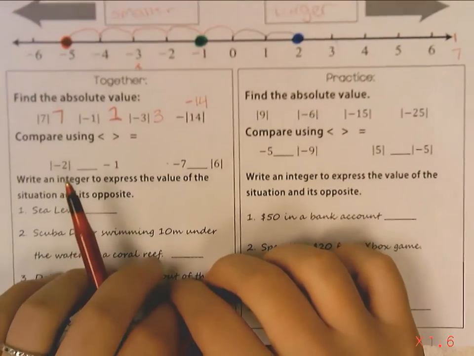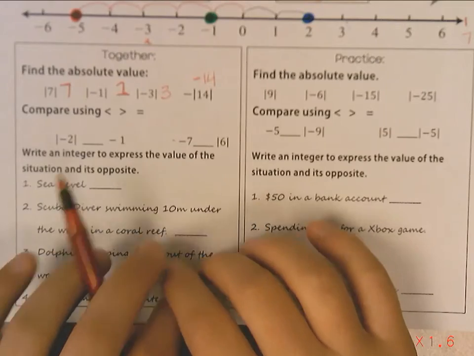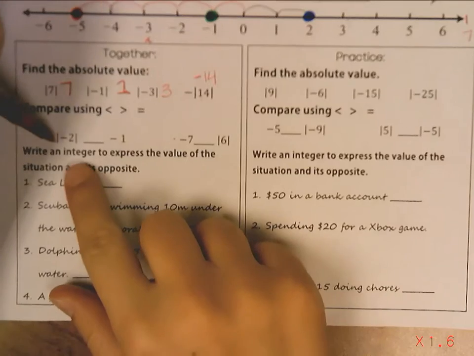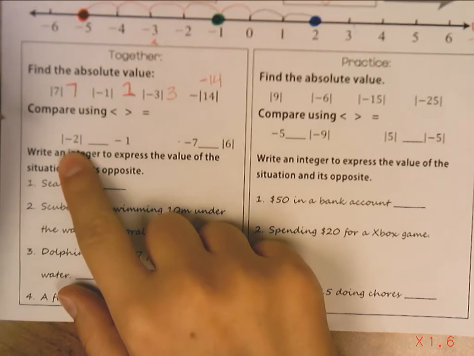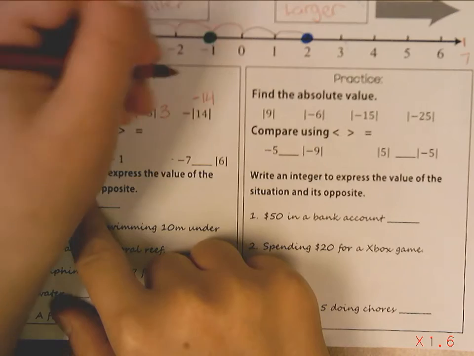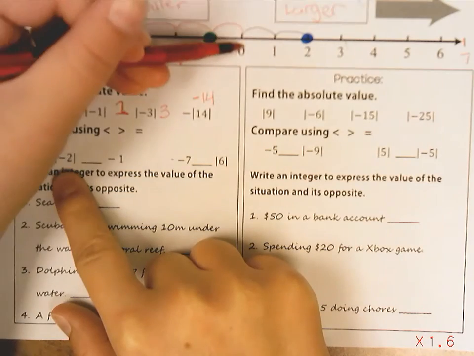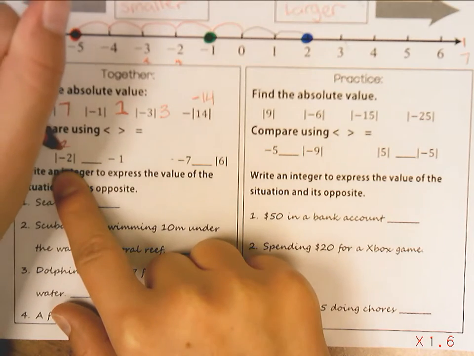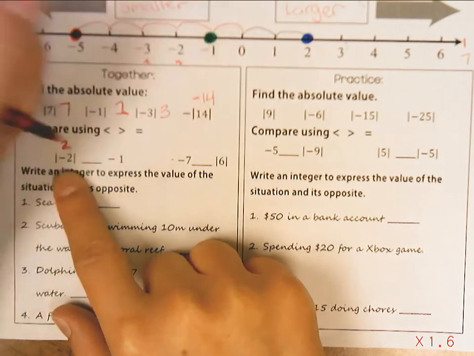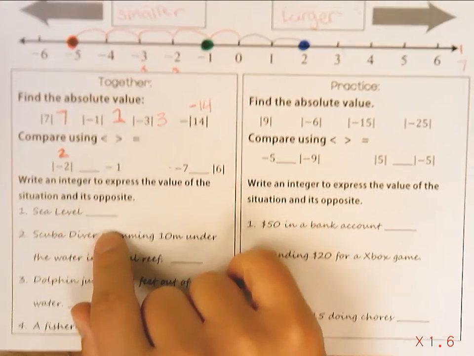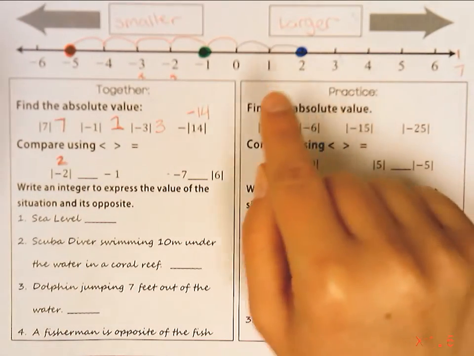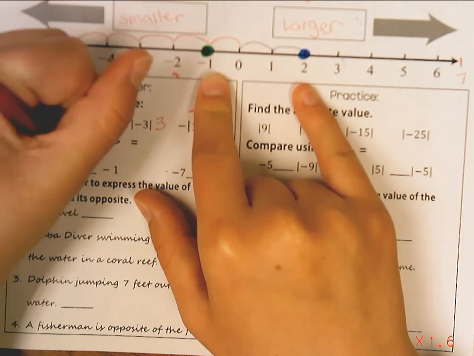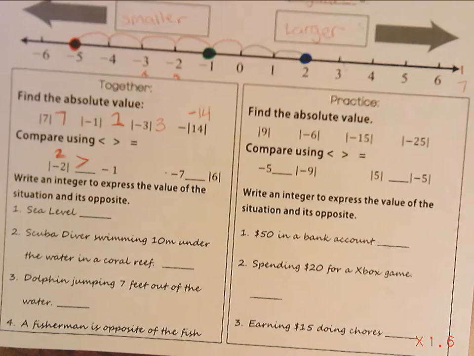Now we are going to compare these numbers using a greater than, less than, or equals to sign. So looking at this number, you have the absolute value of -2. The absolute value of -2 is 1, 2. So that's 2. And you have a -1. So what is greater? Remember, the larger numbers are on this side. So you have a 2 and a -1. The 2 is greater.